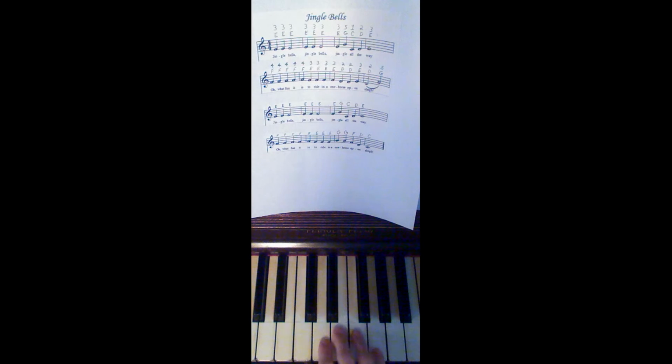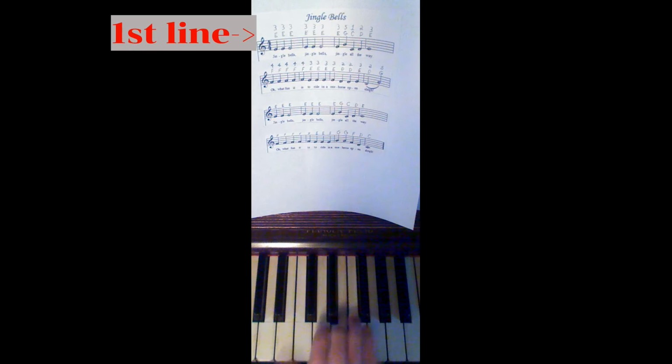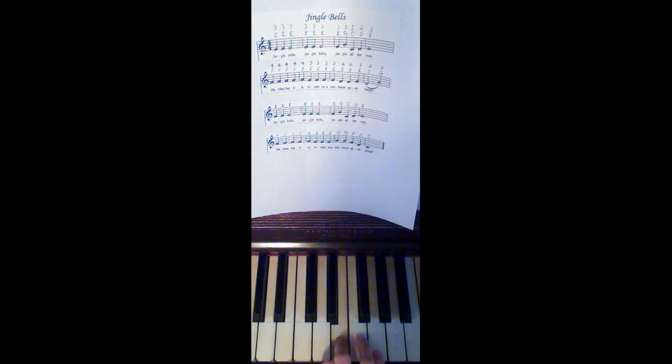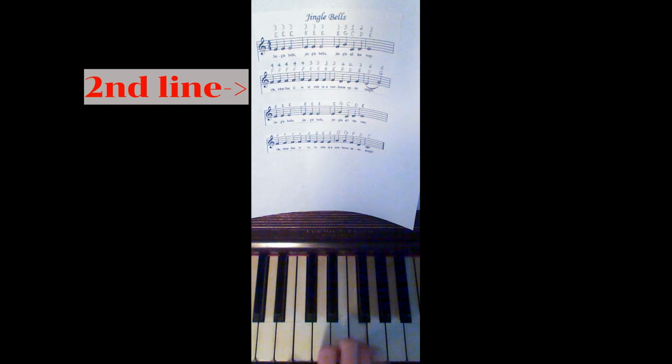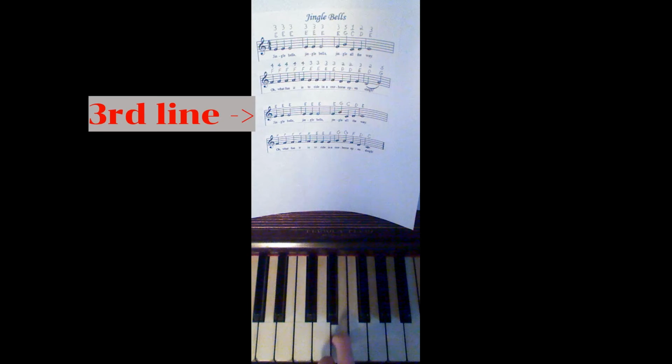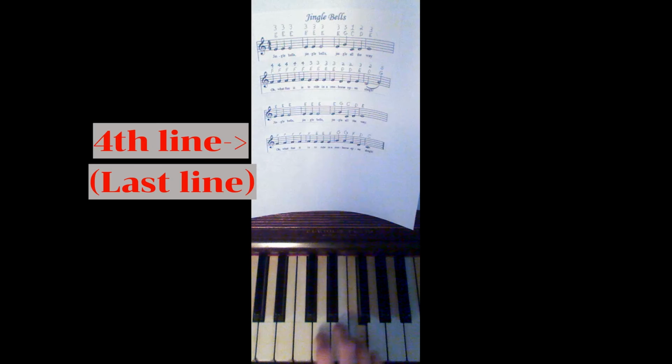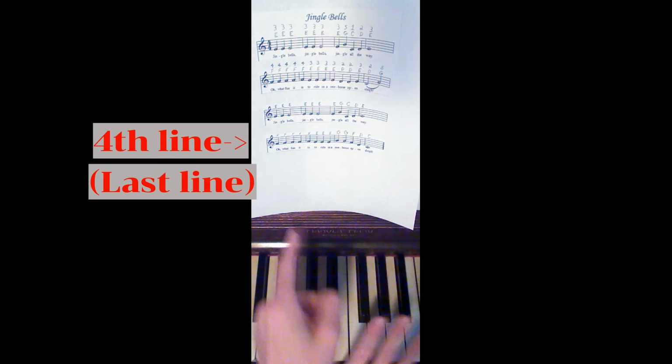1, 2, ready, go. E, E, E, E, E. Whole note, 2, 3, 4. Next line. Half note, third line. Half note, 2 beats there. 2, 3, 4. Last line. Whole note, 2, 3, 4, and you're done.